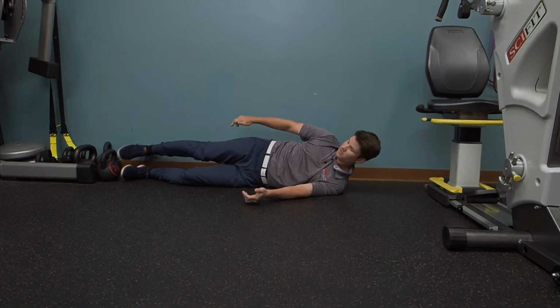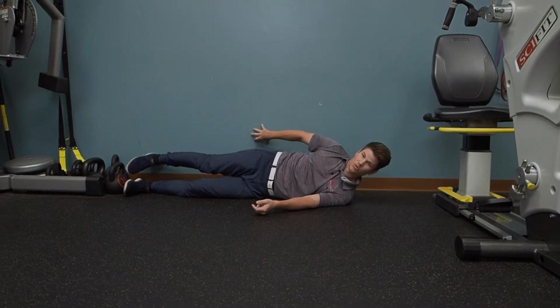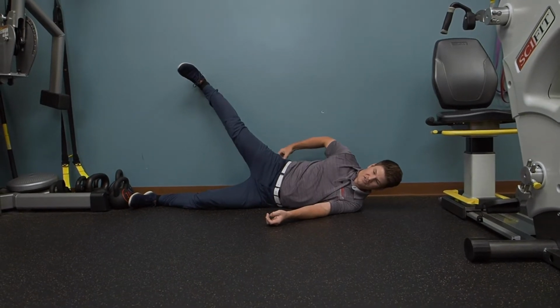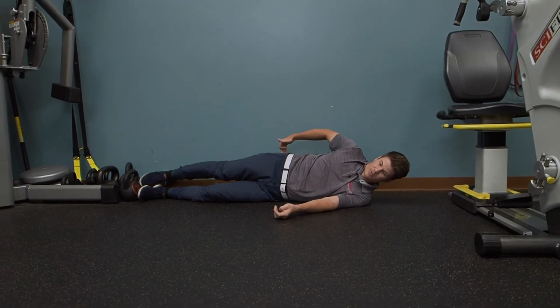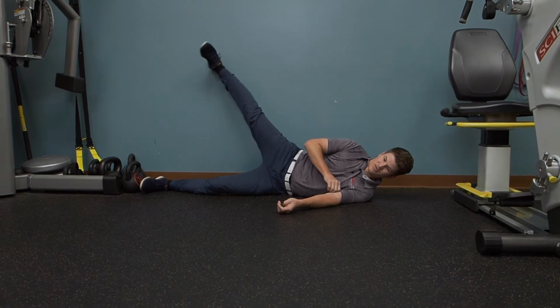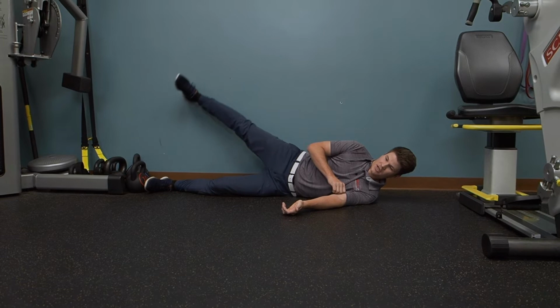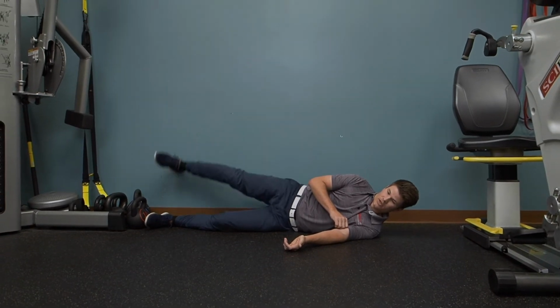Your top heel is going to be touching the wall. Then you're going to lift up that leg and really feel like you're working your buttock muscle, the outside of your buttock muscle. We want you to do 3 sets of 10 leg lifts this way.